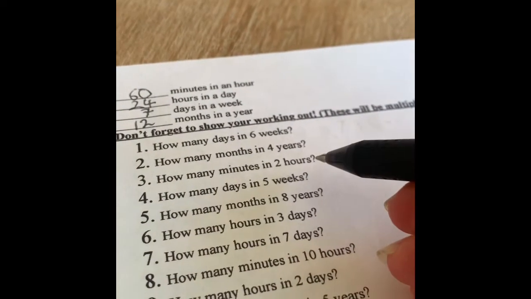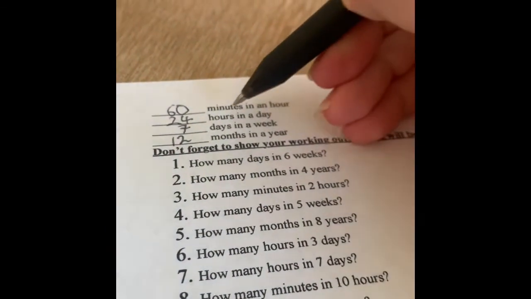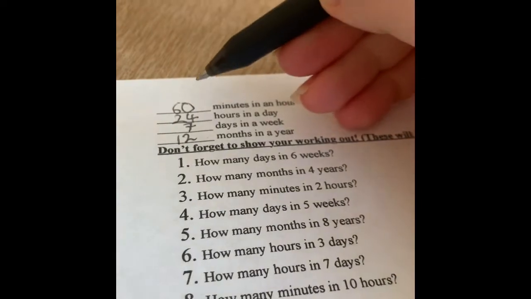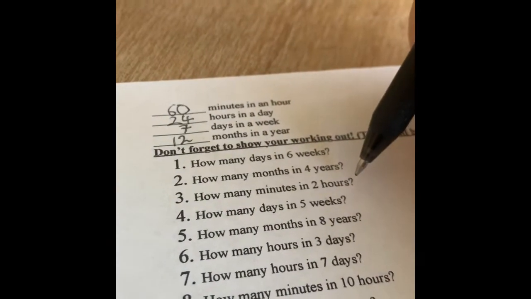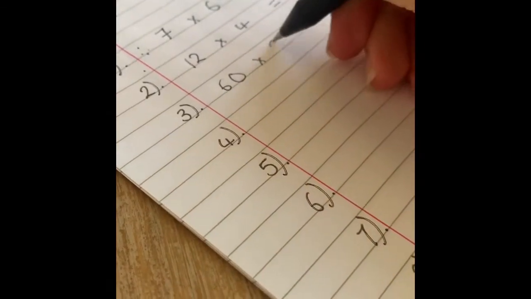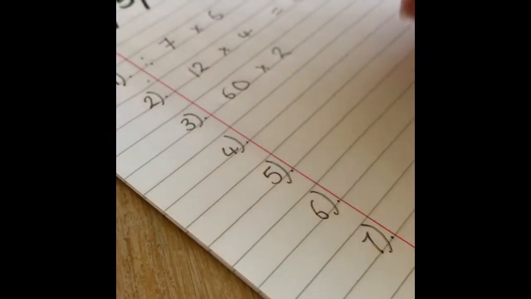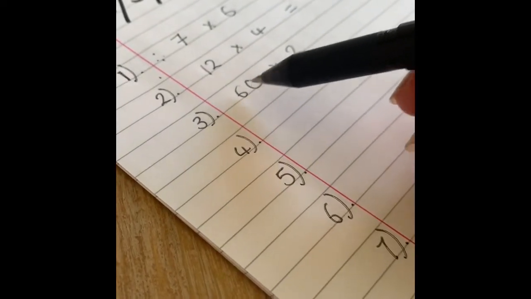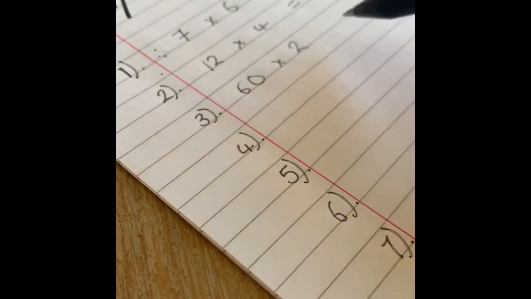On to number 3. How many minutes in 2 hours? So I know that there are 60 minutes in 1 hour. So I've got 60 and I want to find out how many are in 2 hours. So I'm going to do 60 multiplied by 2. Okay, so with this one, I can still use my times table facts. I'm not going to try and sit here and work out what 60 times 2 is.